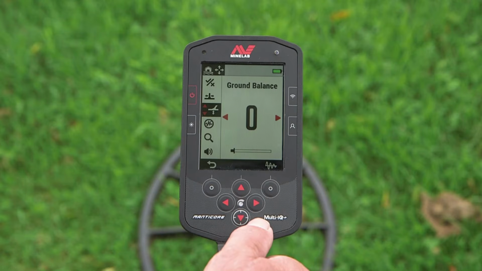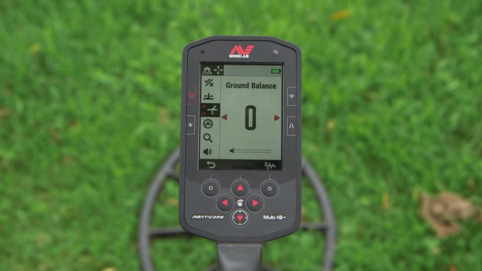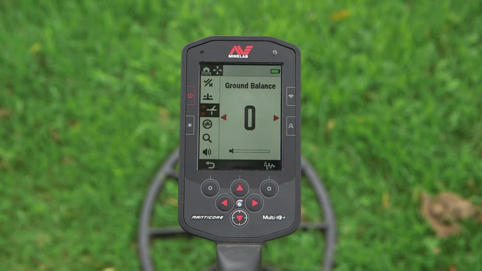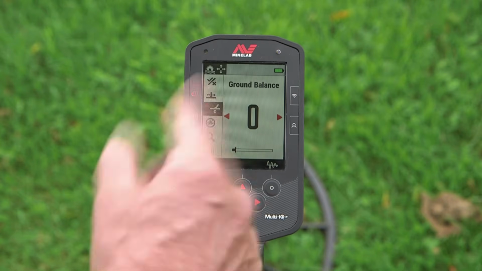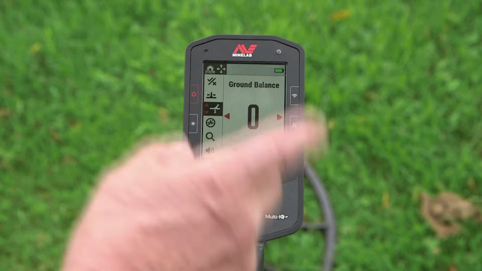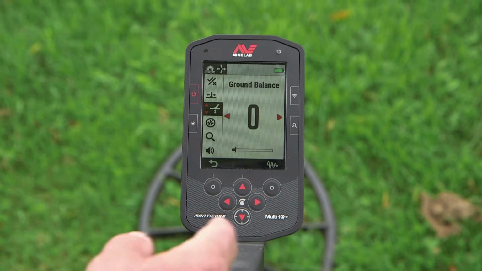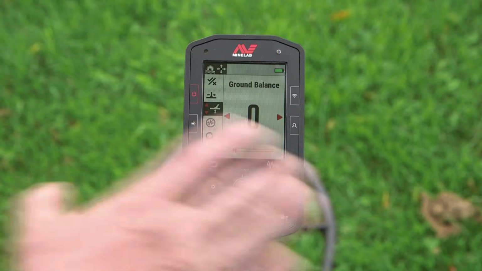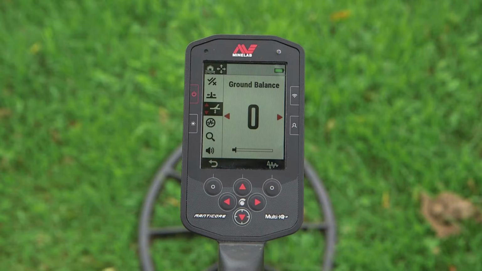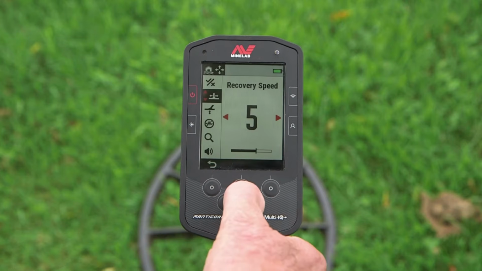Ground balance, we're going to leave it at 0 at the moment. Now what I found with the ground balance is that yes, it can give you better performance. The problem is if you set it higher than the true setting of the ground, it will make it very noisy. So it's better off running it at 0 than running it at the wrong setting too high. So I start off at 0, and then if I want the extra performance, I'll try ground balancing. But at the moment, we're just going to leave it at 0.